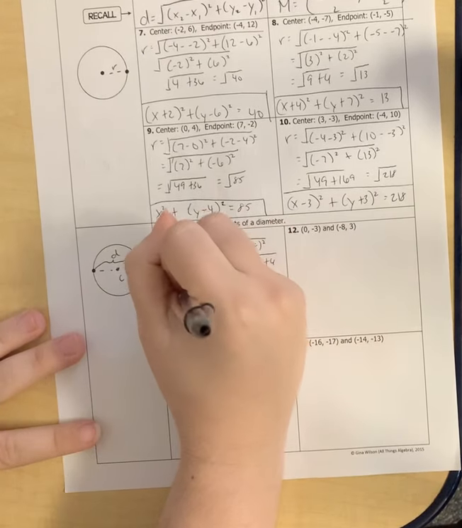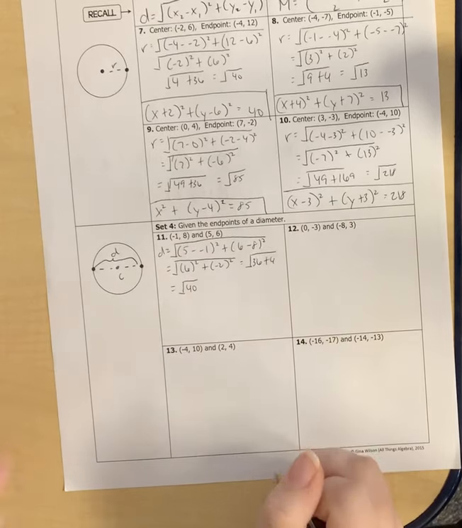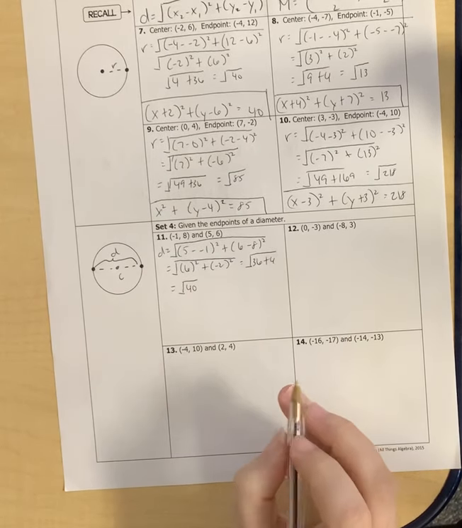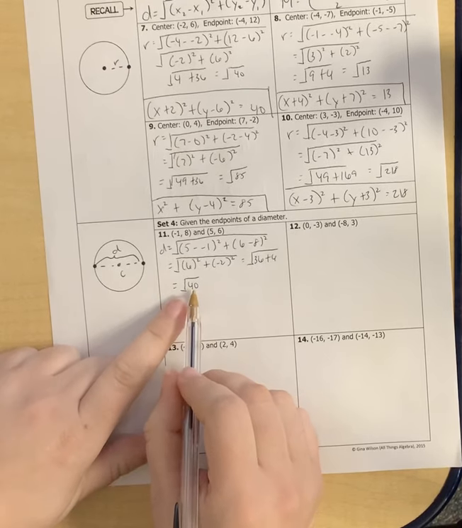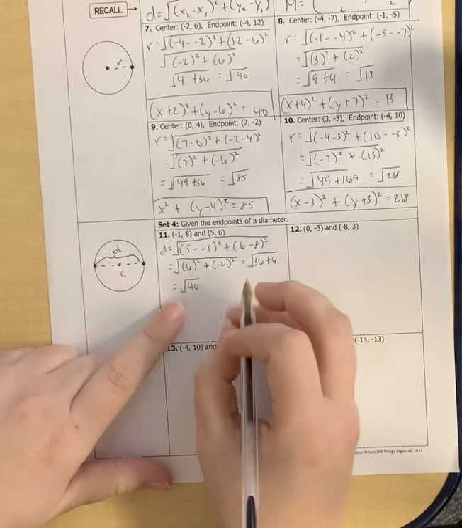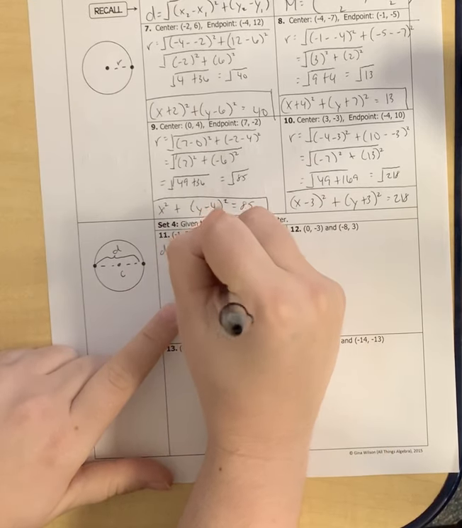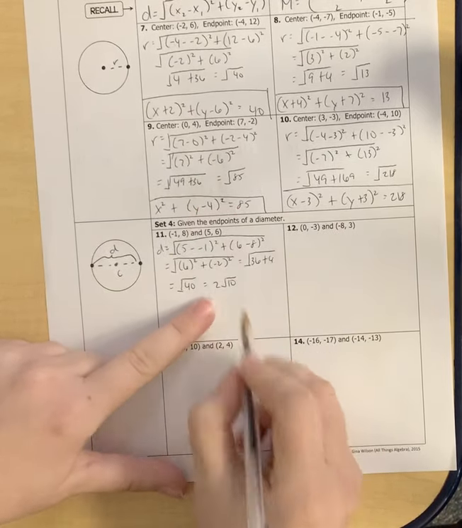Okay, then that is going to be the square root of 40. Okay, let's go ahead and simplify that radical down. The largest perfect square that goes into 40 evenly is 4 times 10, so that's going to equal 2 square root of 10. This is the diameter, okay?